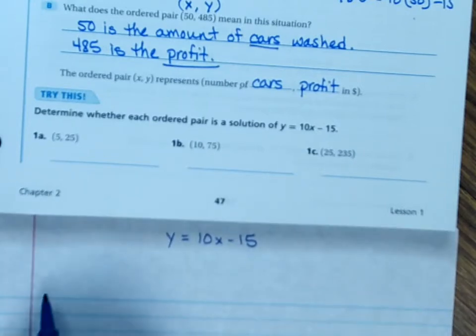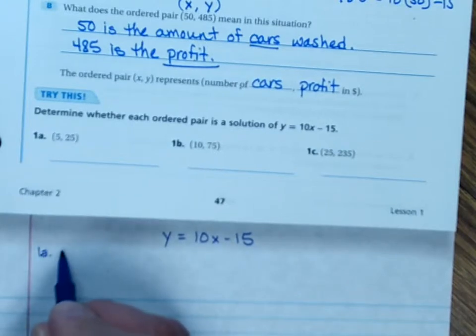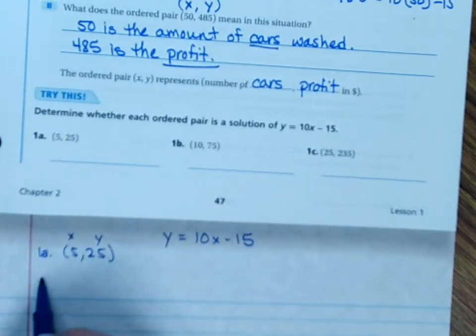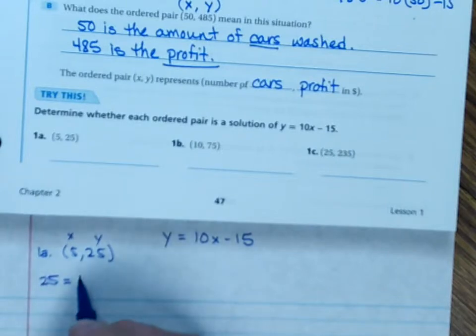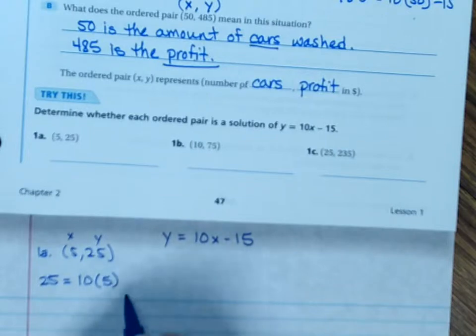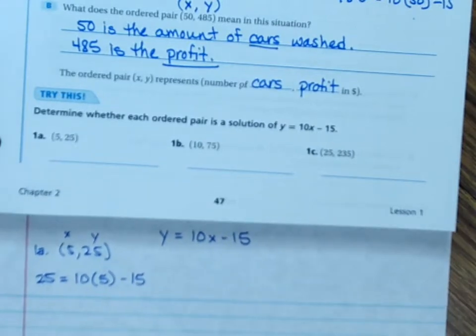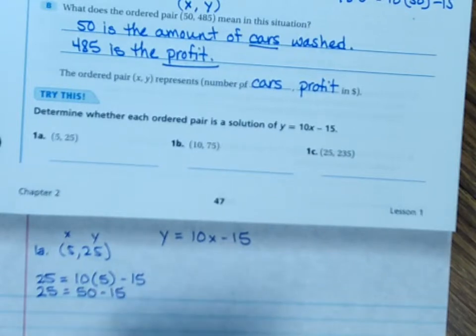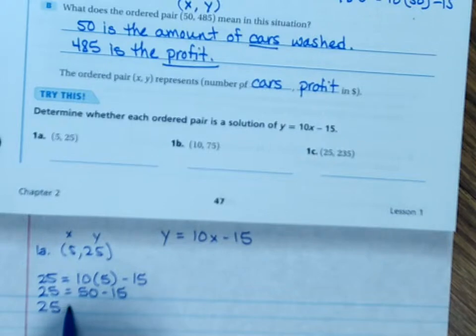So we're going to do 1a. So it's 5, 25. Remember, x, y. So y is 25. x is 5. And then we subtract that by 15. So 10 times 5 is 50. 50 minus 15 is 35. So 25 is not equal to 35.